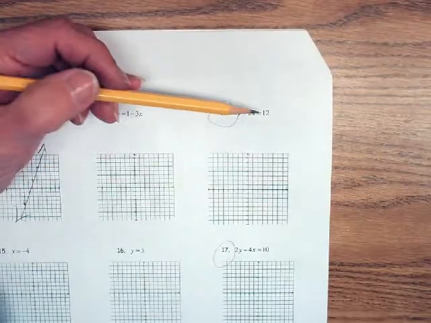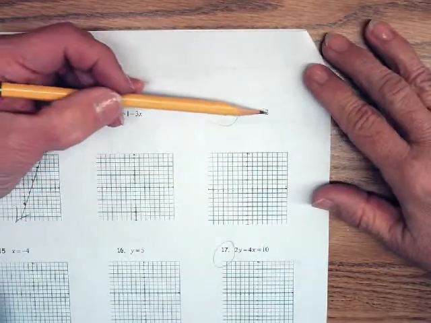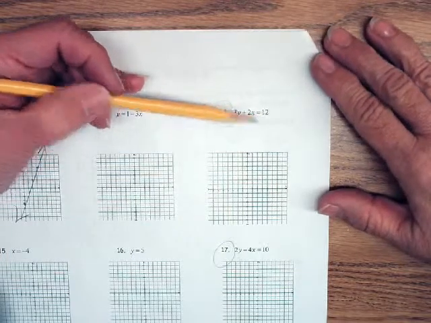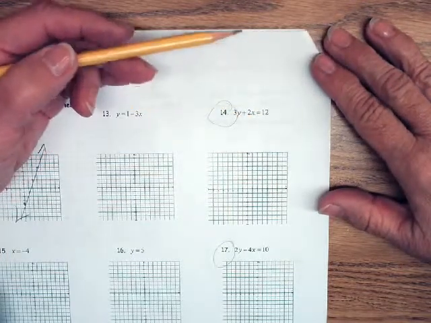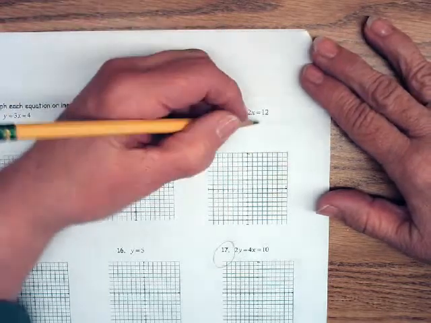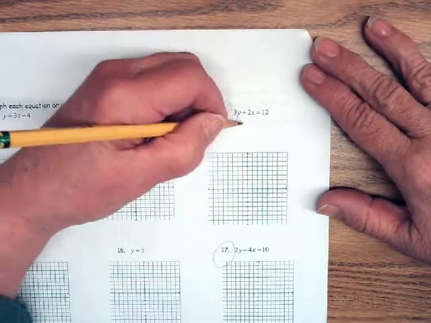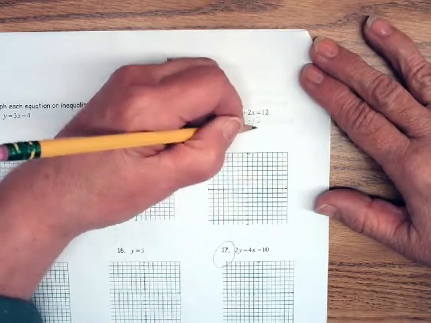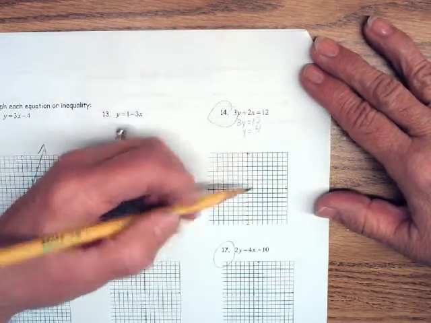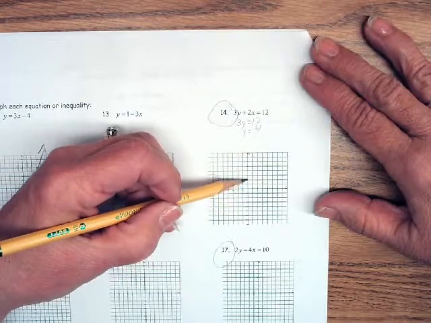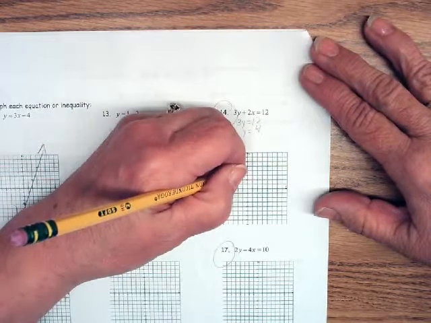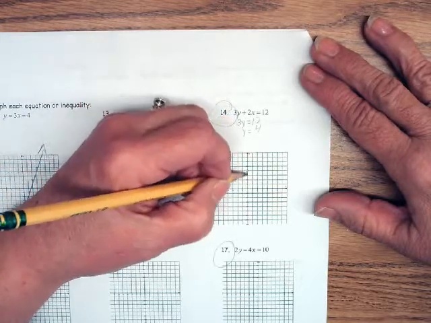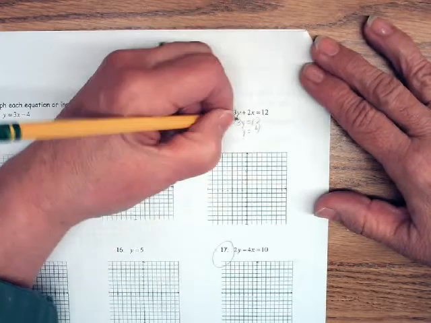This one is written in standard form. 3y plus 2x equals 12. And because 3 will divide into 12 evenly and 2 will divide into 12 evenly, we're going to find the x and the y-intercept. So if we put 0 in for x, 3y equals 12. It's going to cross the y-axis at 4. We go up 1, 2, 3, 4. And that's the y-intercept. The x-coordinate is 0, the y-coordinate is 4.